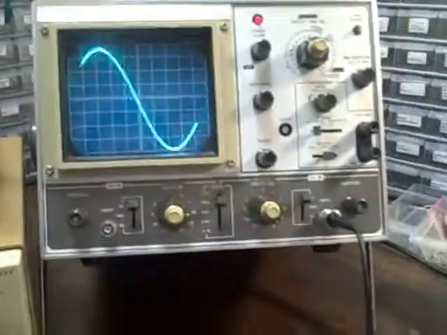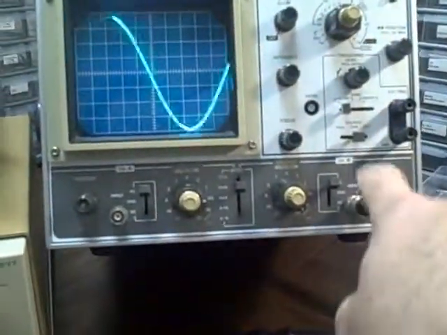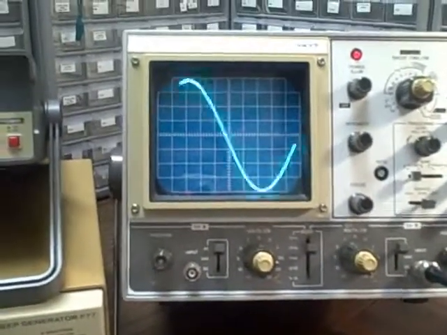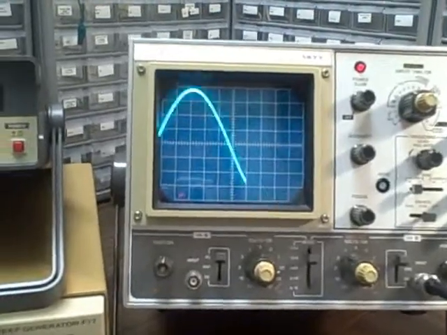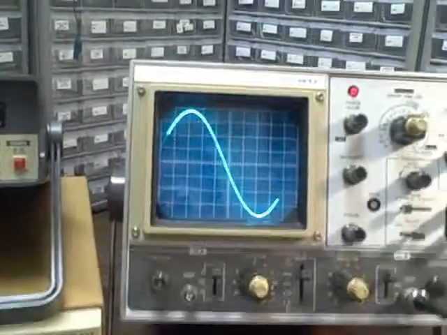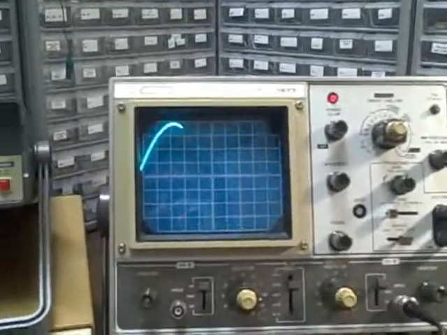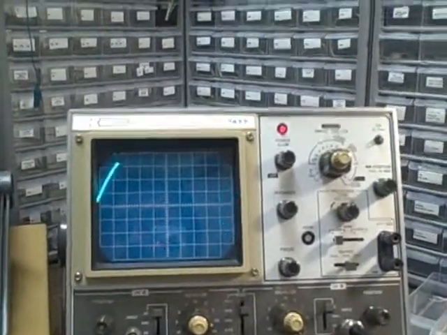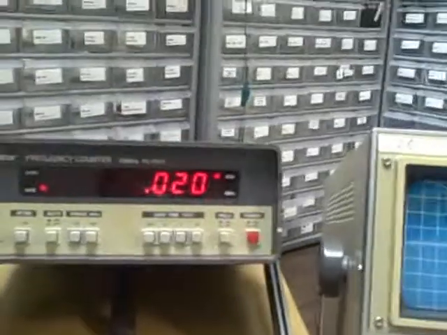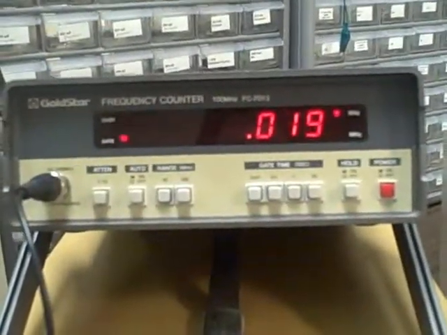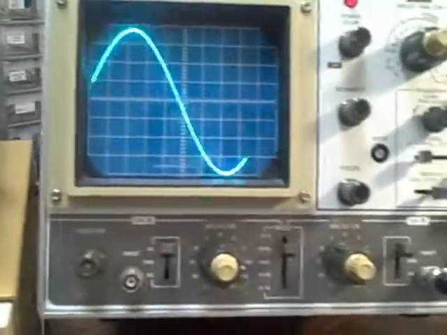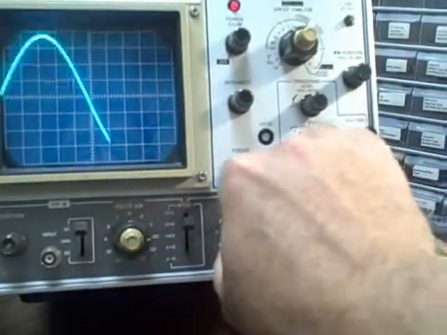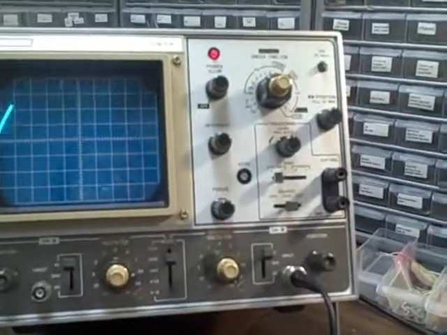Okay, we've moved our input to the channel 2 or channel B input, and we're going to run the same test as quickly as we can that we just ran on channel 1. We want to make sure that both channels are functional, right? Right now we are at 20 hertz, and we are on the 0.01 volt per division scale.